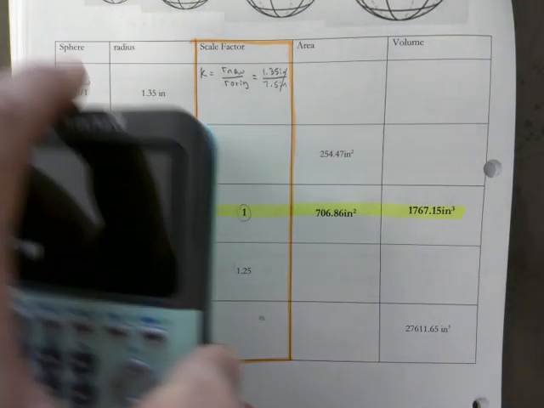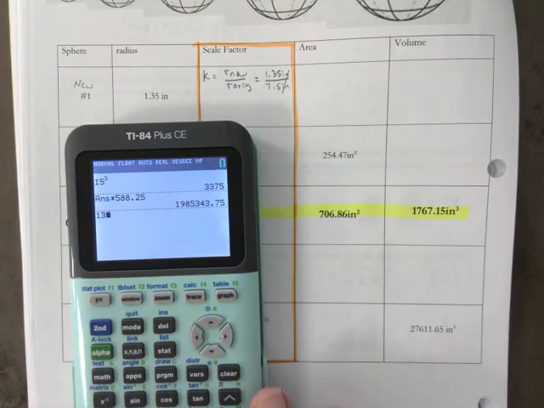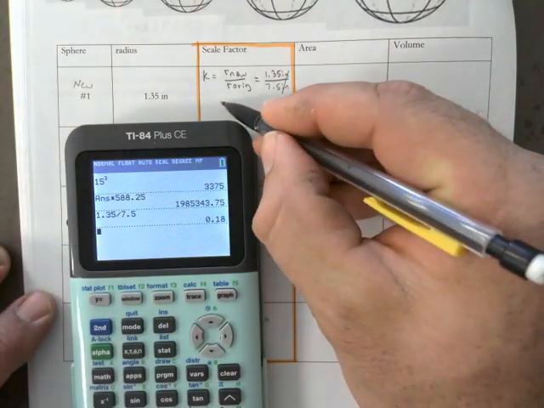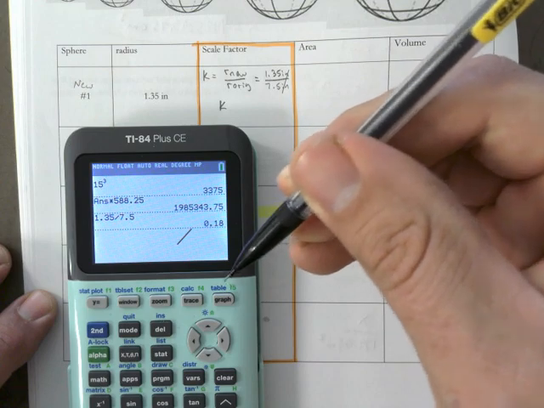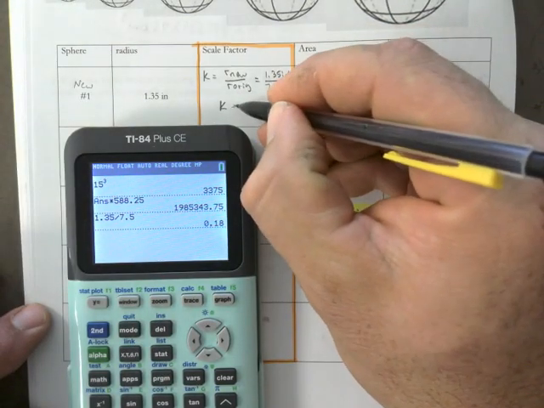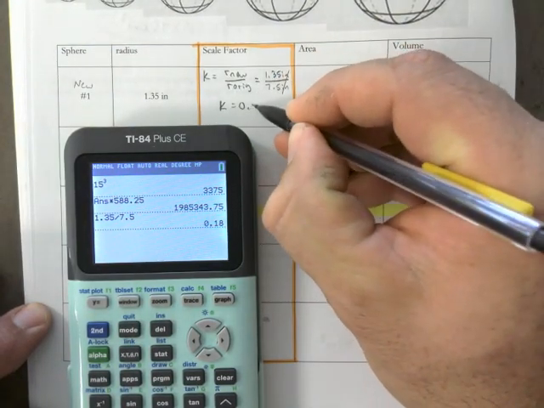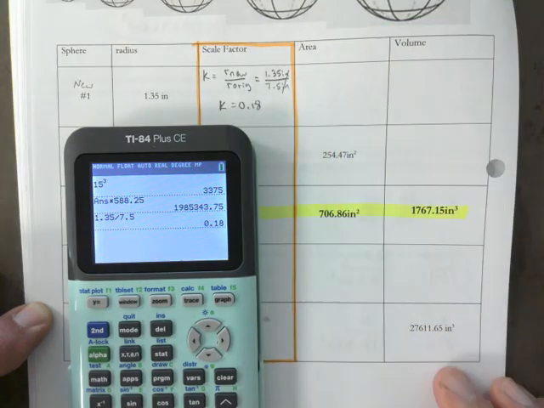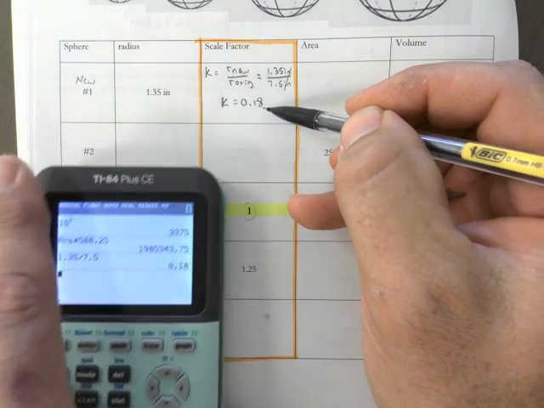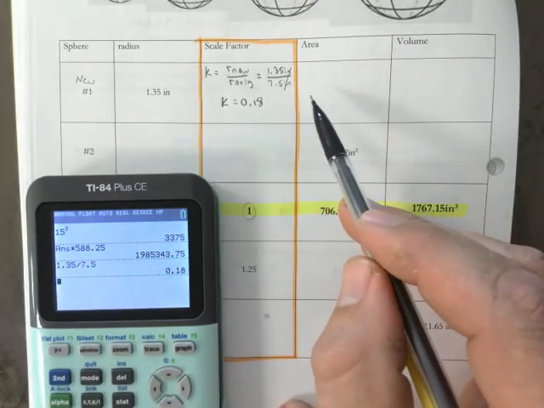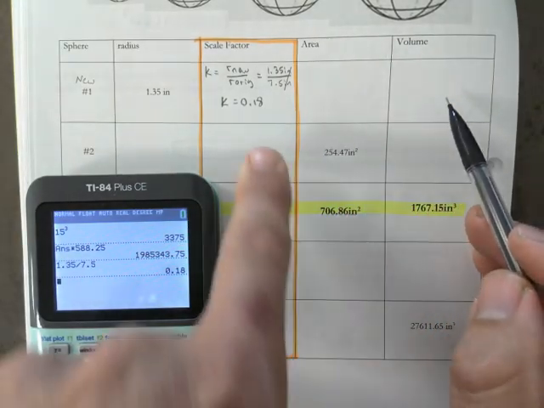Use your calculator: 1.35 divided by 7.5, and that's 0.18. If it continues, use 4 decimals, okay, guys? So that it's more accurate. There we go. That's K. Now that we have the scale factor, we can fill in the rest.